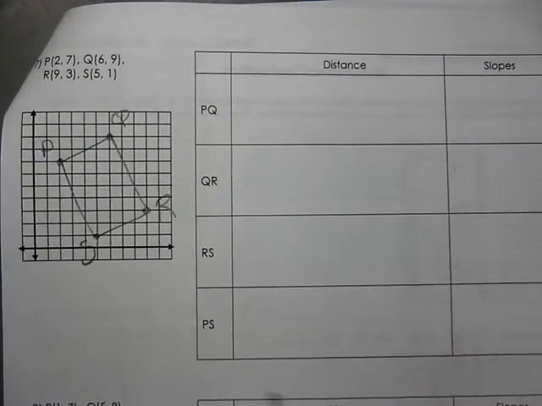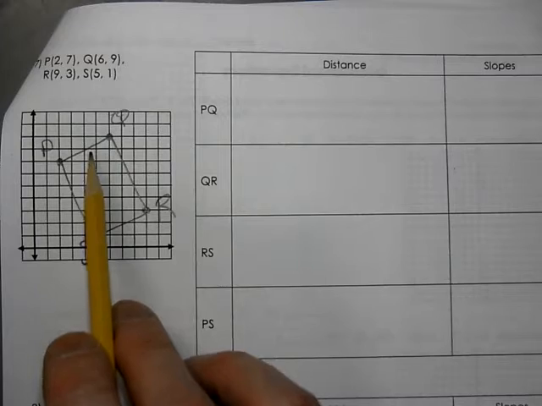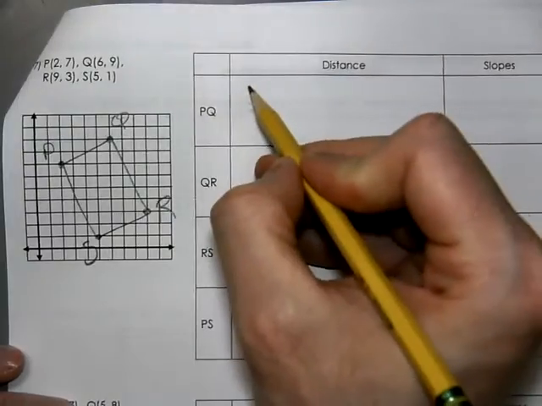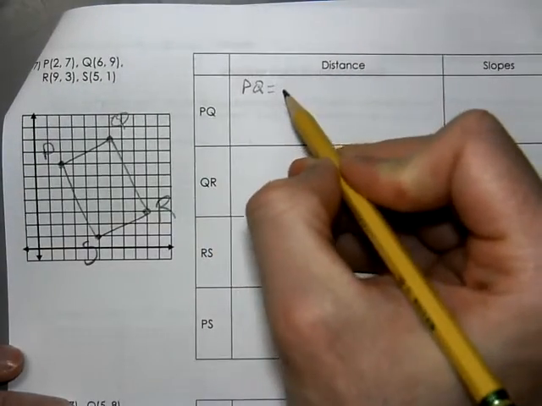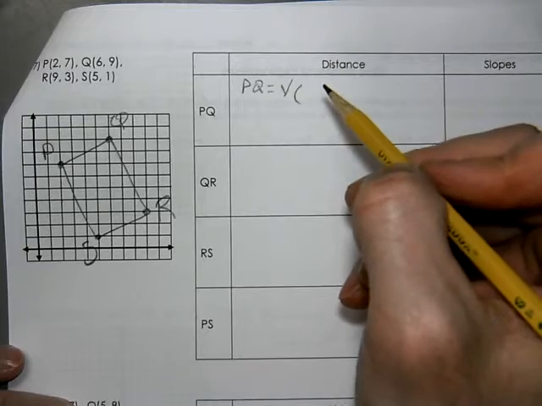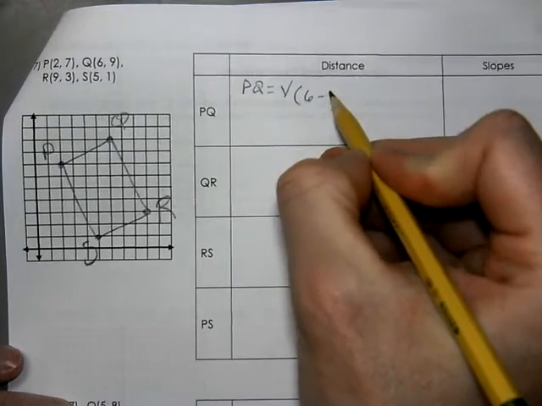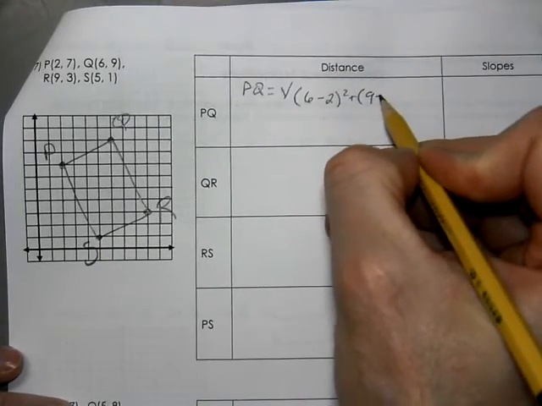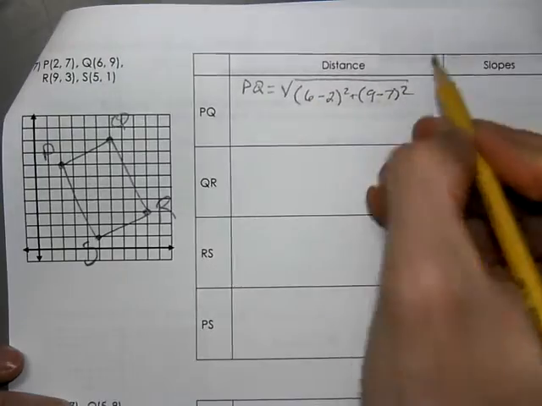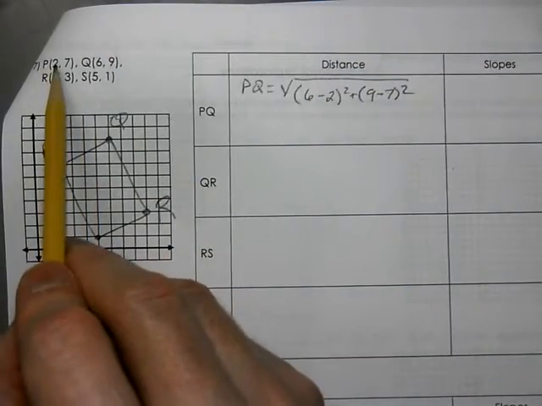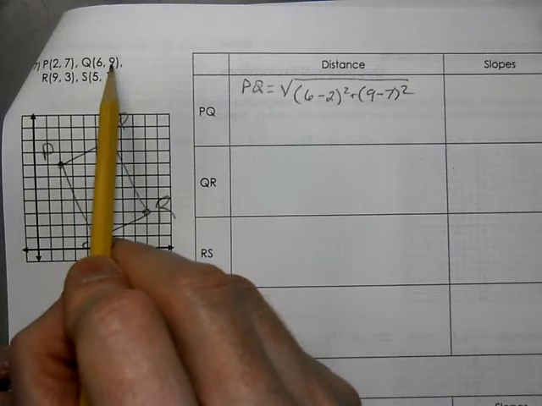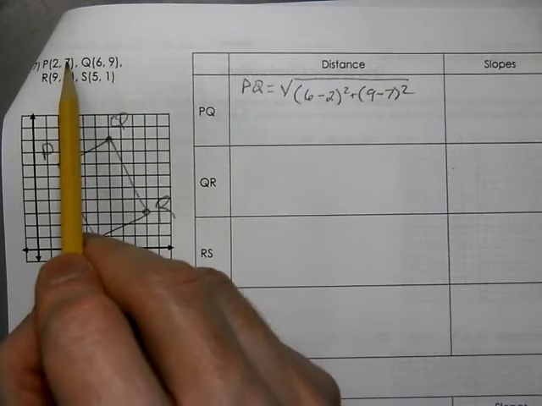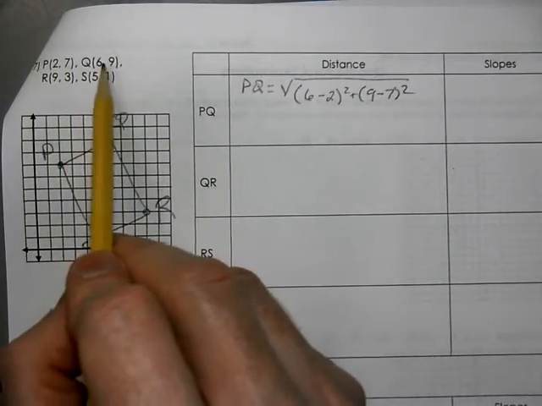So again, I look at this one, and we're going to find some distance values and some slopes. So we'll first look at PQ. We do our distance formula, which is x2 minus x1, y2 minus y1. P is (2, 7). Q is (6, 9). So for the x's, we did 6 minus 2 and 9 minus 7. Notice how we go to different points.